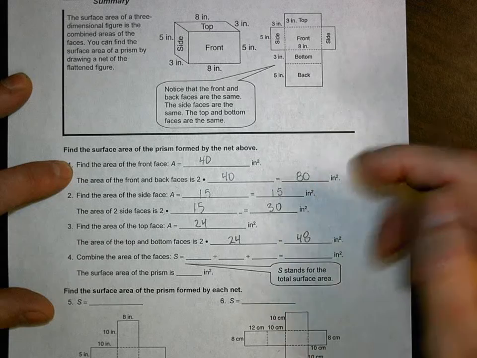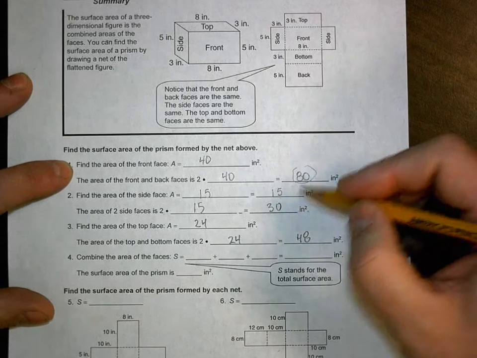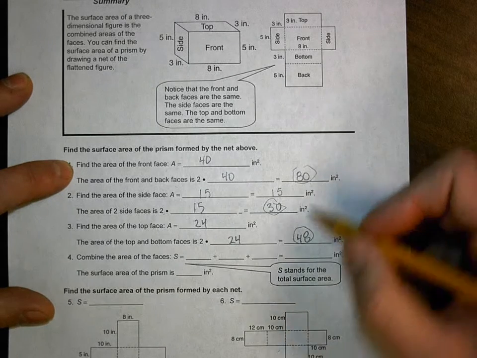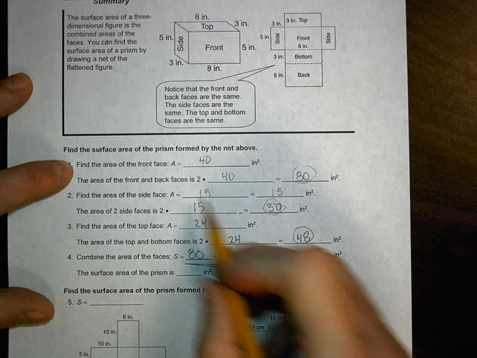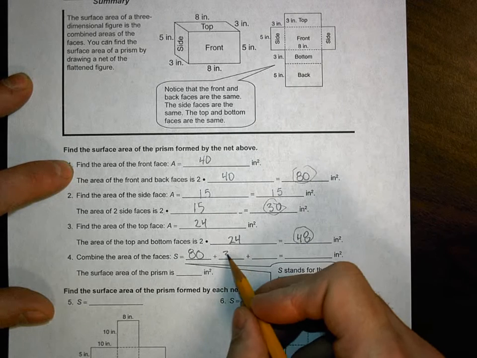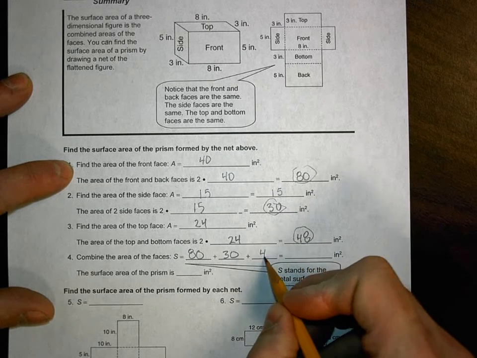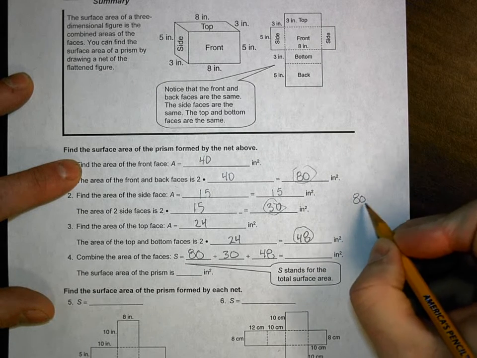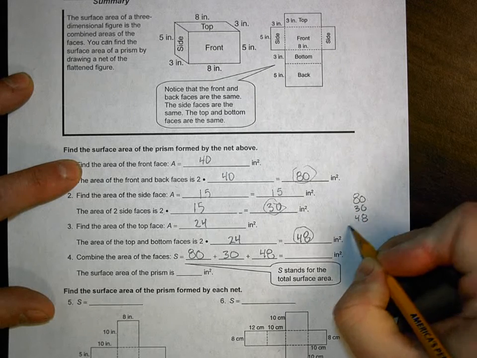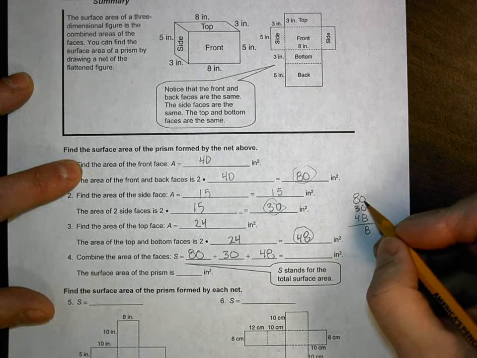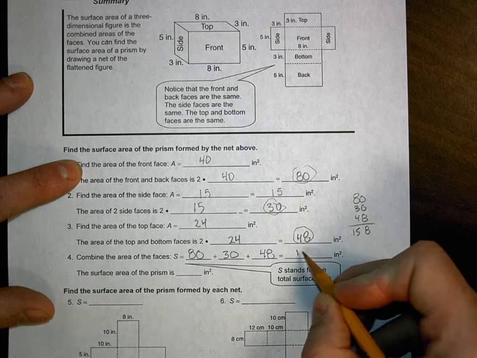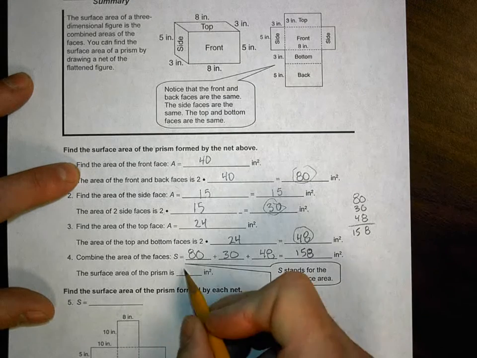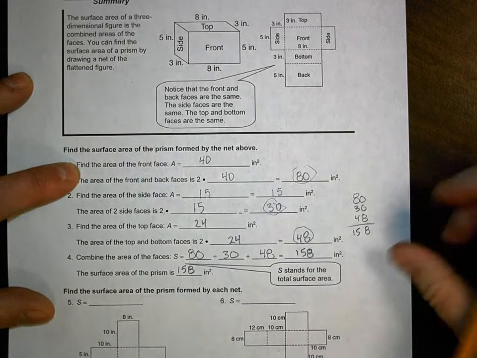So now, combining the areas, we take all 3 of these numbers that we've got as the totals, where we added both sides in. We got 80, so that's the front and back. 30, that's the 2 sides. And 48, that's the top and the bottom. So 80 plus 30 plus 48, I'm going to write over here. You'd think I know this stuff in my head, but I don't. 158 square inches. So the surface area of the prism is 158 square inches.